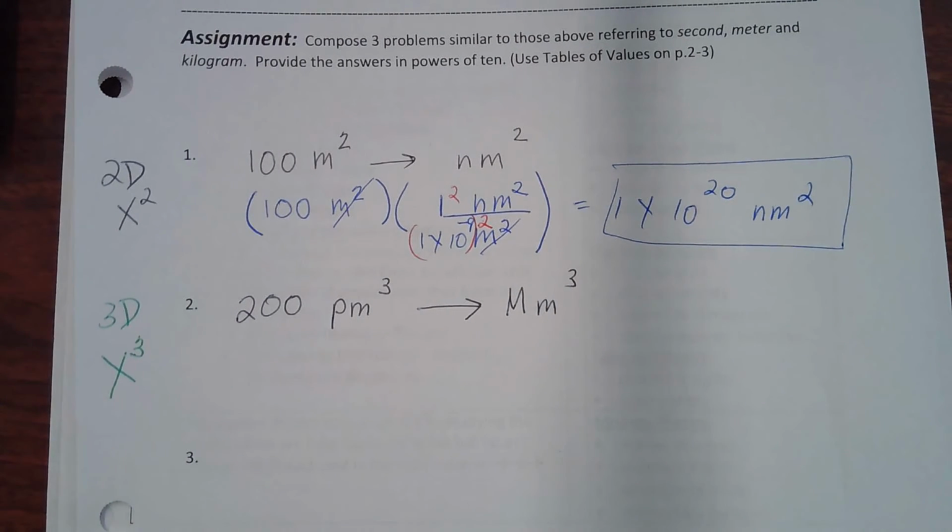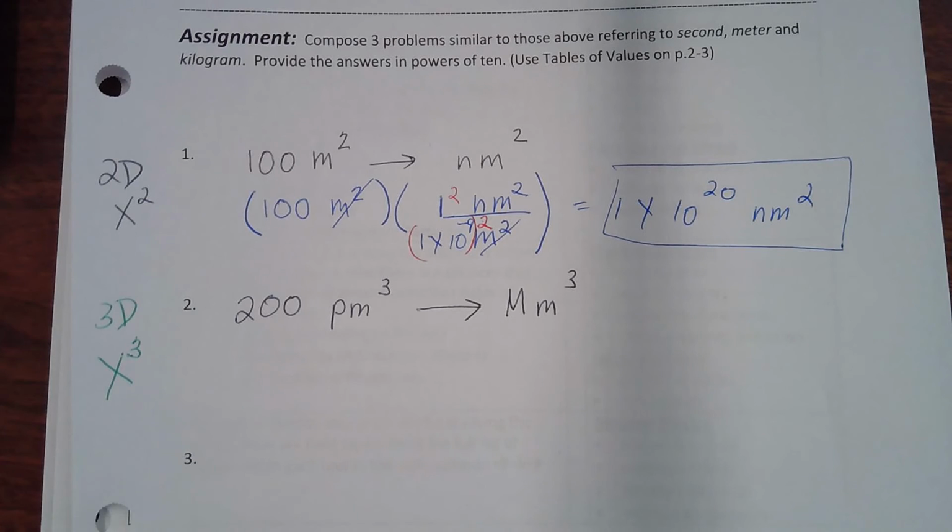Okay, can you guys try that one quickly? Let's see how we do here. So here you have to keep it. That's right, you figured it out. So if we squared the two-dimensional, you're gonna cube everything for this one.